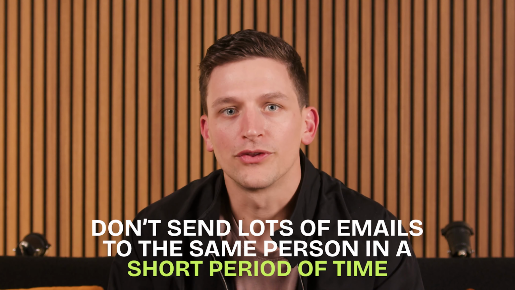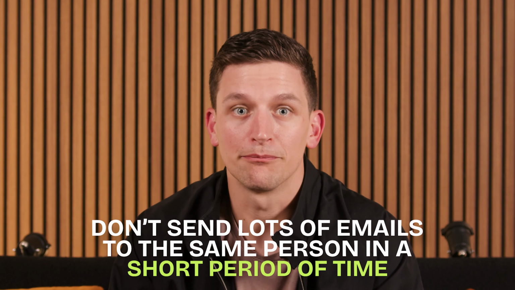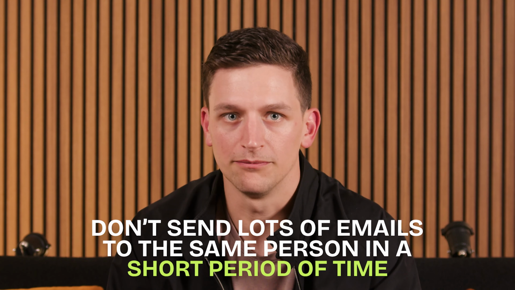Number 4, don't send a ton of emails to the same person in a short period of time. If you're building a sequence, cadence, whatever you want to call it, cap the number of emails that you're going to send to that email to between 3 to 5 over a 30-day window. After that, give them 60 days to cool off. Think about it. If you're emailing someone a bunch in a month and they haven't replied, you're increasing the likelihood that they're gonna mark you as spam with every email that you send.